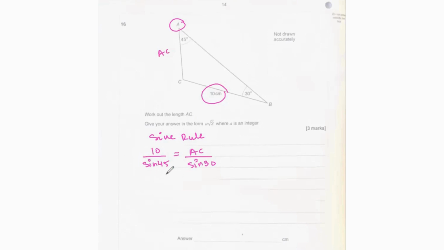Now, for this, we need the value of sine 45 and sine 30. Since it's a non-calculator paper, you need to remember your values of trig ratios. So for sine 45, if we draw a right angle triangle, 45, 45, 90, this is root 2, this is 1, and this is 1. This is one of the special triangles. You need to know this by heart. So if this is 45 and this is also 45, sine 45 is opposite over hypotenuse. Opposite is 1, hypotenuse is root 2. So 10 over 1 over root 2.